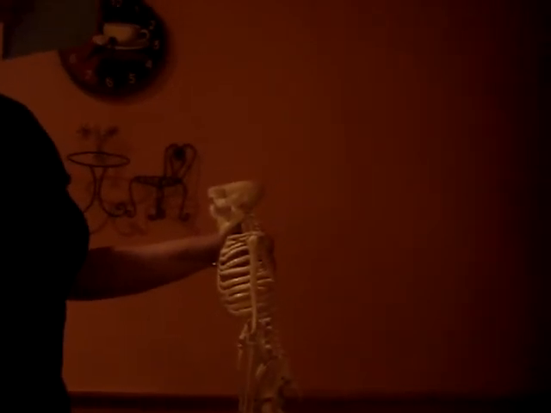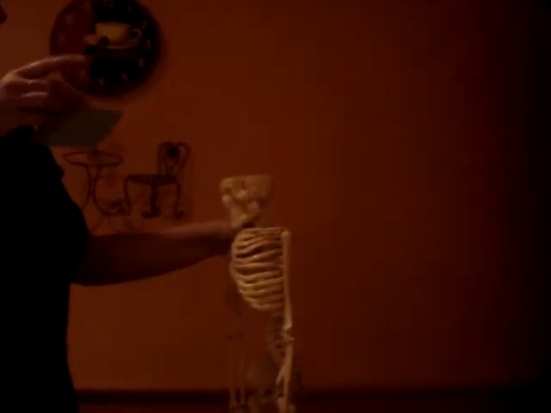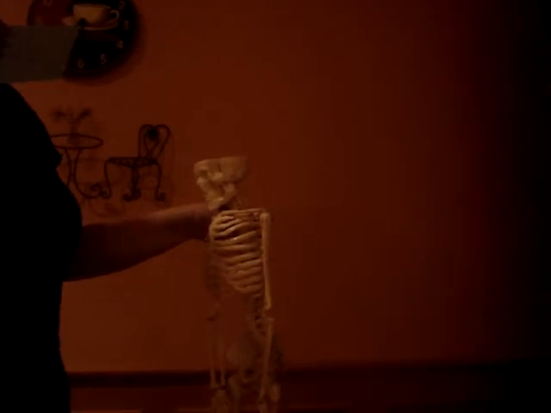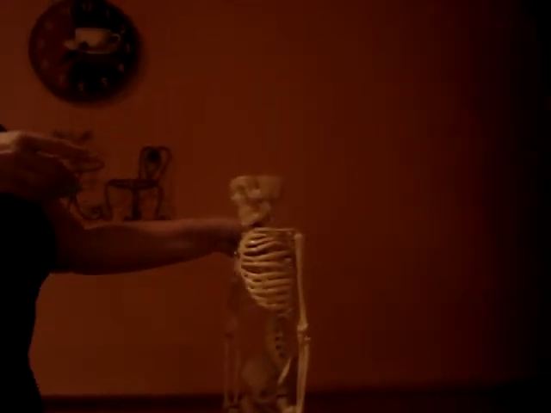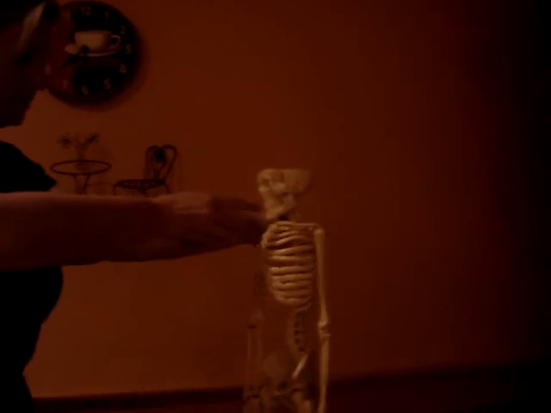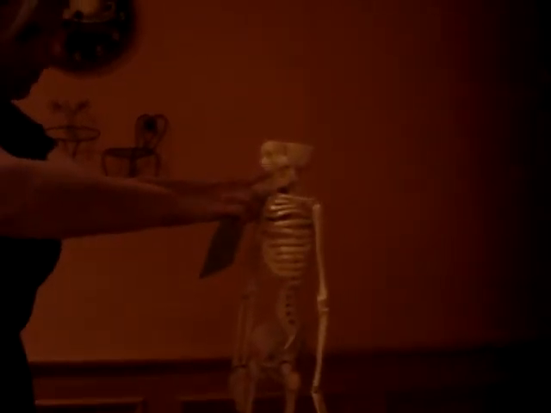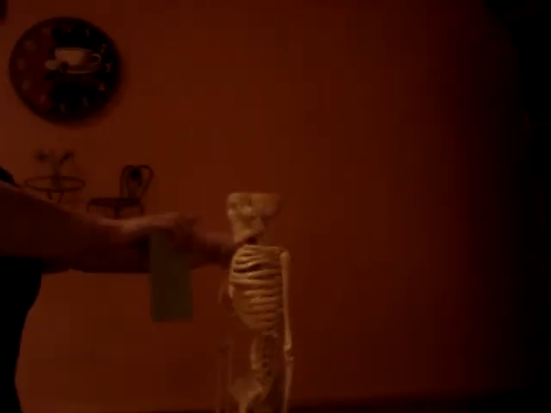The 18th is the supraorbital foramen, which is right up here in the top of your forehead. The nasal bone is right up here in the forehead. The nasal concha, which is right up here in your nose on that side. The vomer bone is also in your nose.